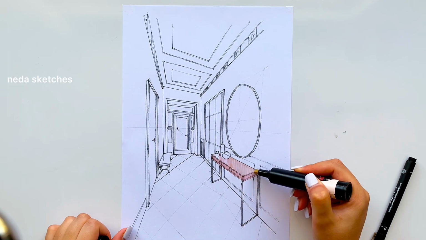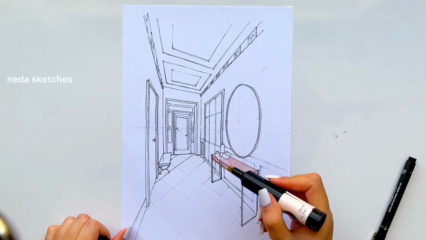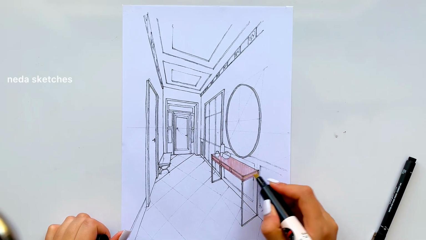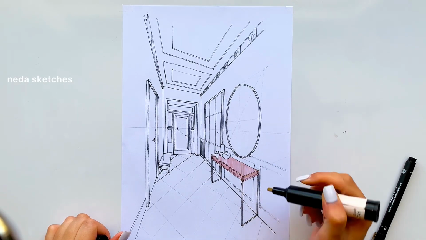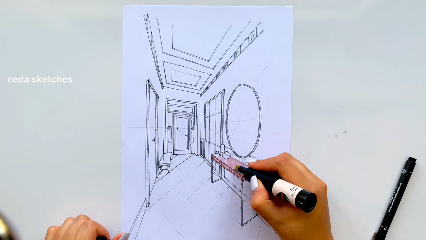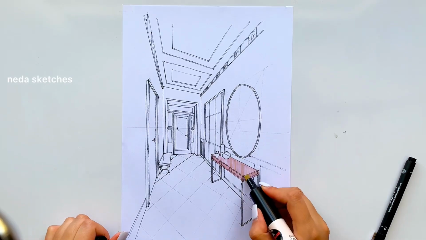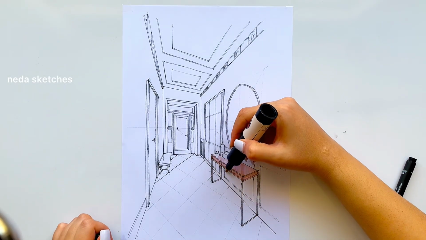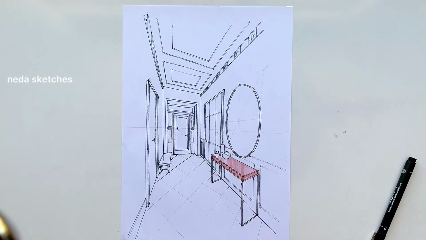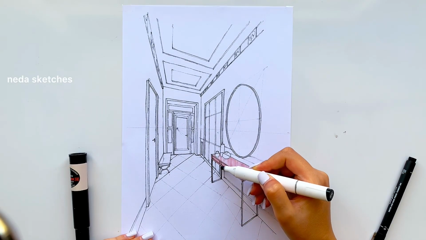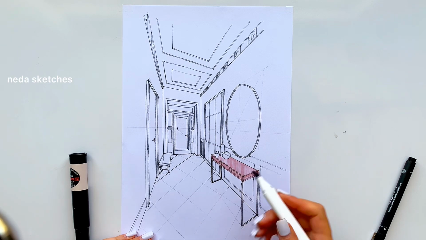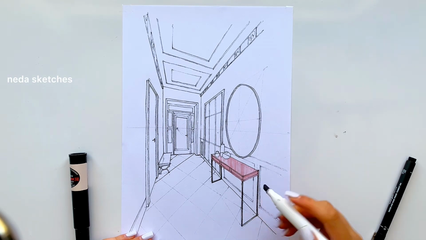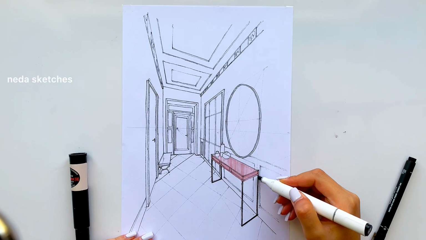I want to color this console table with a pink marker. Focus on every line that you draw with the marker and choose the correct direction to color each surface. For example, here I choose vertical lines to color the top side of the table. It can show the light reflection and polished surface. After that, when I use the pink color for the top side of the console table, I want to use a black marker for the legs.